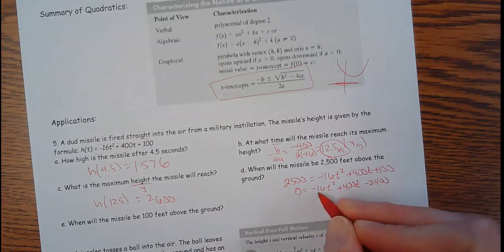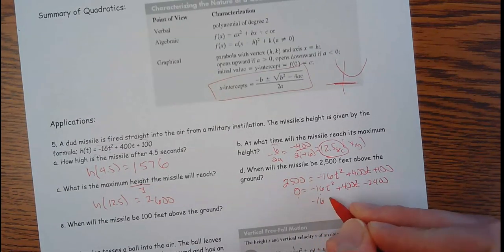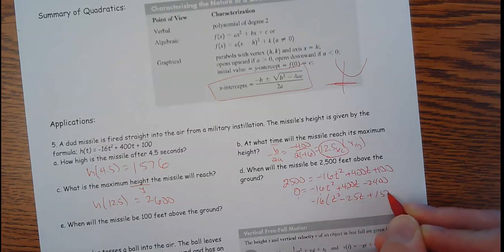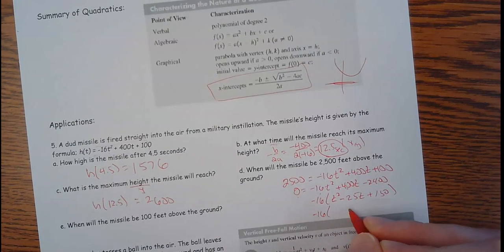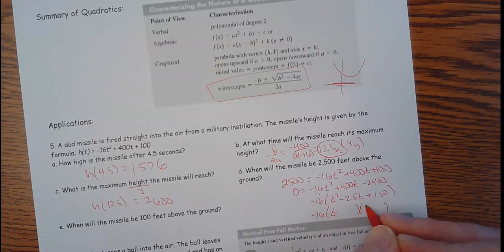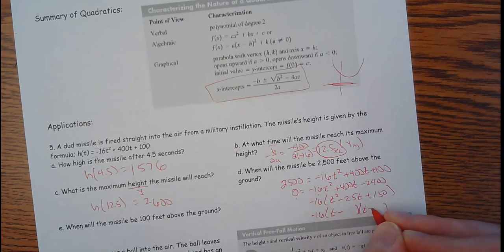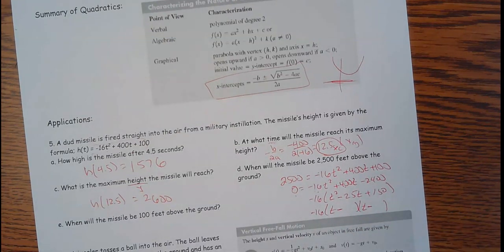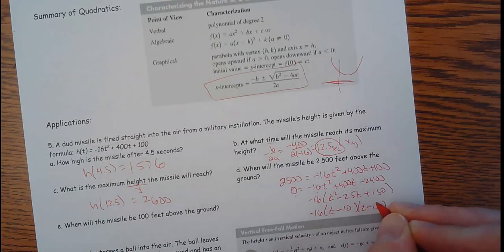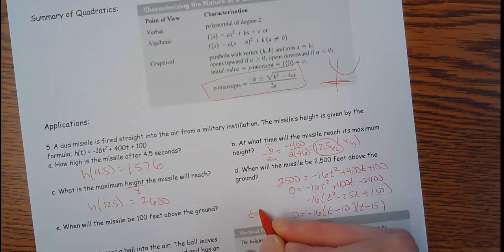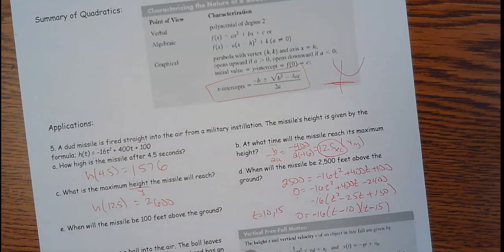First off, they're all divisible by the same thing. They're all divisible by negative 16. So that gives me t squared minus 25t plus 150. And positive product, negative sum, so they're both negative. Then what times what equals 150, but adds to negative 25, so negative 10 and negative 15. So if this equals 0, that means t equals 10 and 15. So you could factor it.